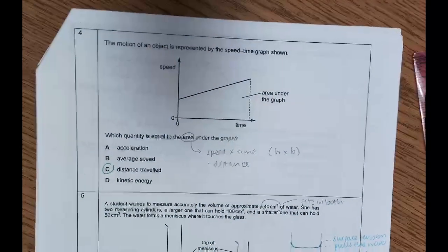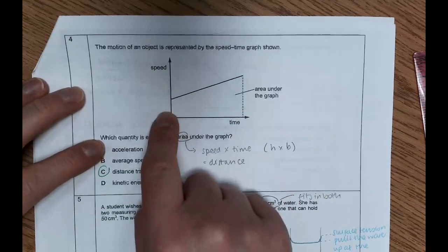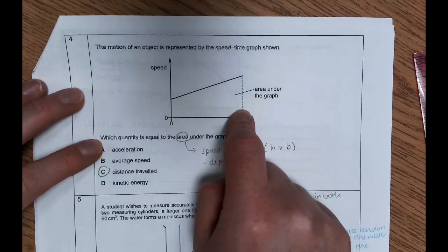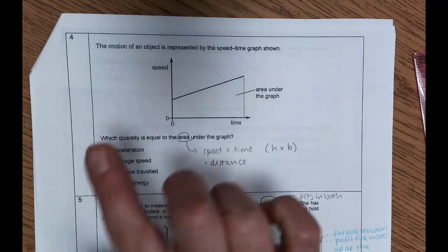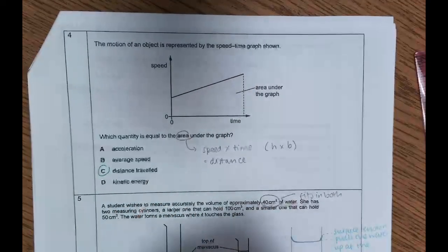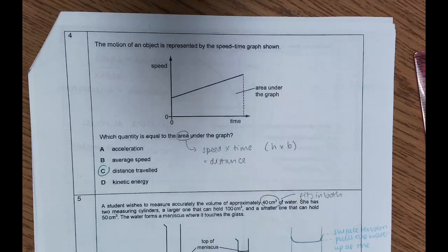For question 4, the motion of an object is represented by a speed time graph. Which quantity is equal to the area? Well, area is the height times the base, which is a speed multiplied by a time. Speed times time is distance. So you just need to either memorize this particular type of question, or you need to remember the equation and know that if you've got a speed multiplied by a time, you have a distance.